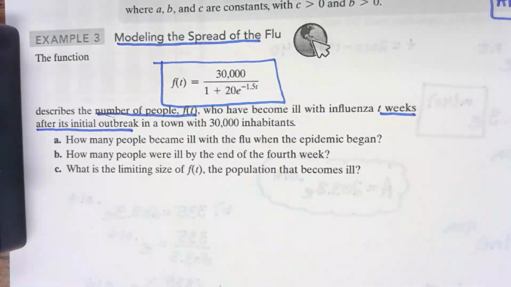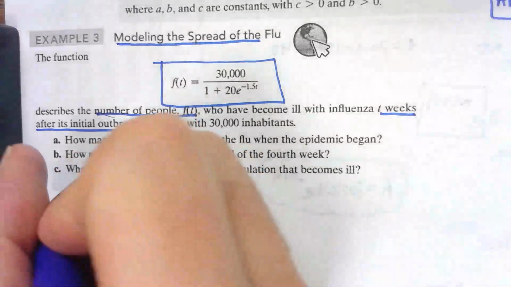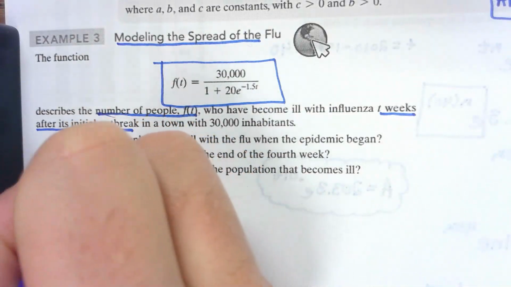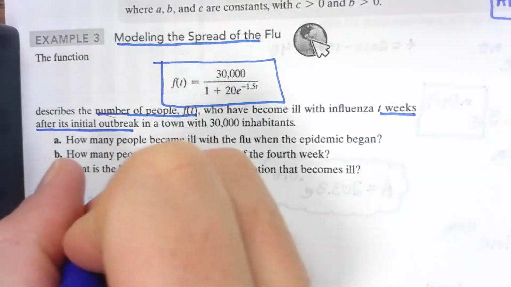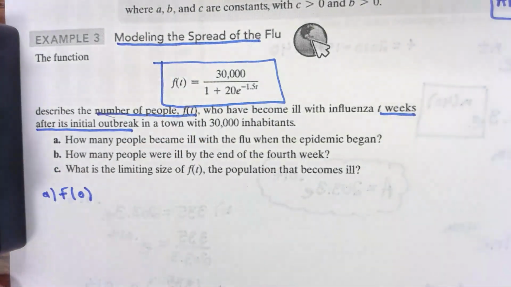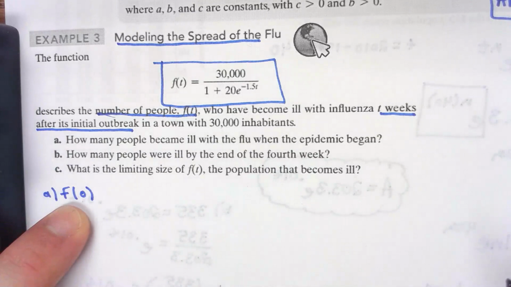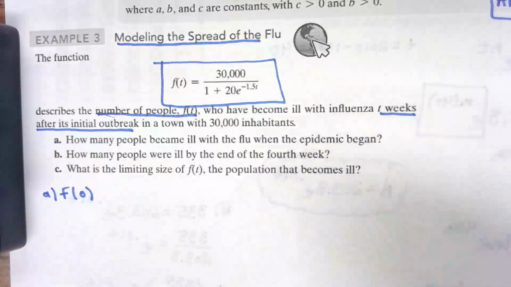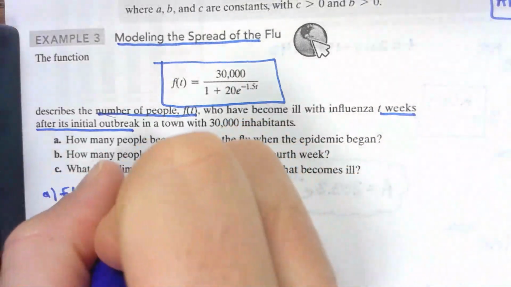So part A says how many people became ill with the flu when the epidemic began. This actually can be a really easy problem where you don't need to do anything on the calculator, and you'll see why in a second. But basically, we want to find after 0 weeks, what value are we left with? So I'm going to plug in 0.